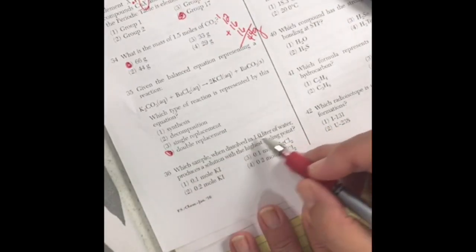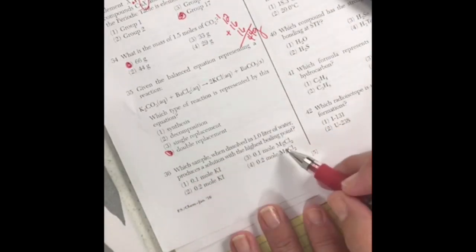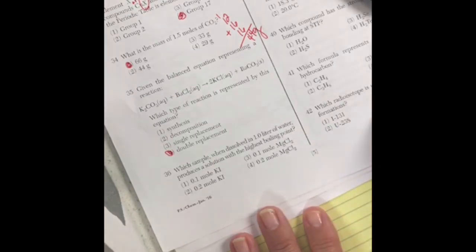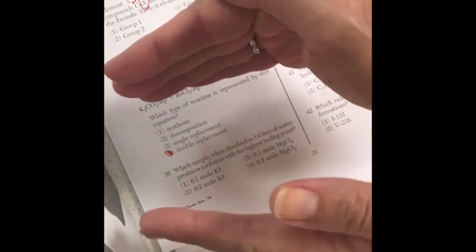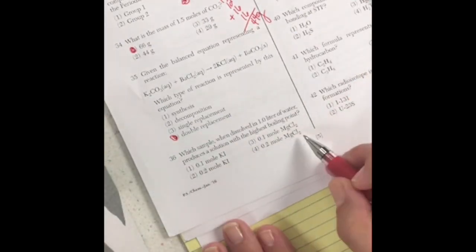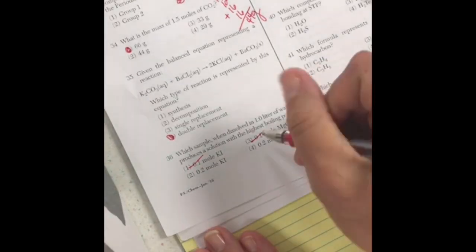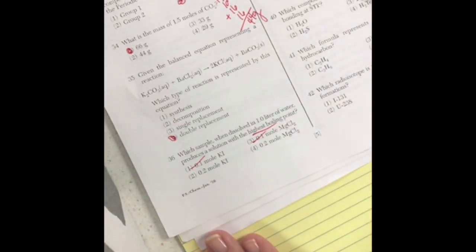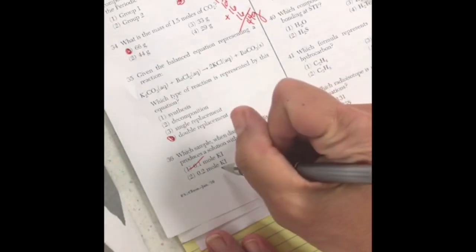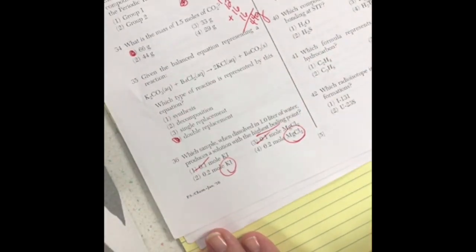Which sample, when dissolved in 1 liter of water, produces a solution with the highest boiling point? So this is one of those, I always go bloop. So if this is my normal freezing and my normal boiling, and I'm adding something ionic in there or something polar in there, I do this. My boiling point goes higher, my freezing point goes lower. So I'm going to right away make sure they're all ionic, and they are. I'm going to cross off the 0.1s because if I want the highest boiling point, I've got to add the higher concentration. So now I compare KI and MgCl2.